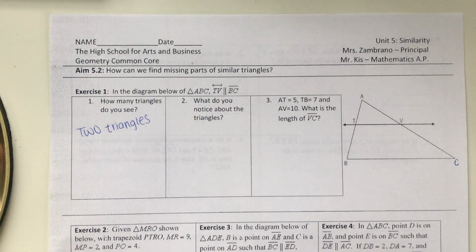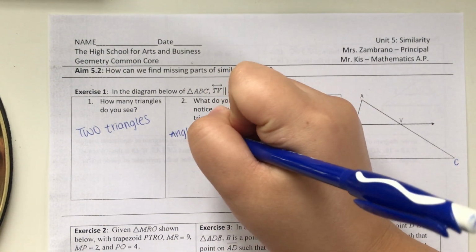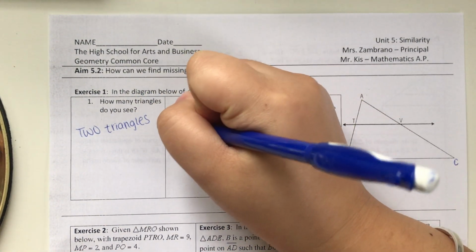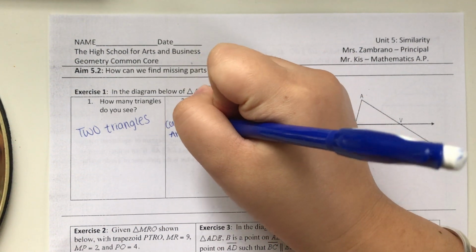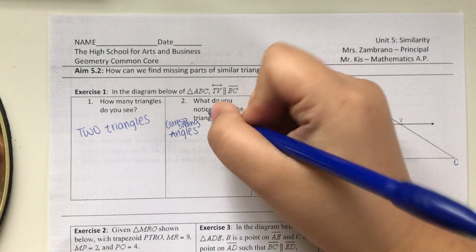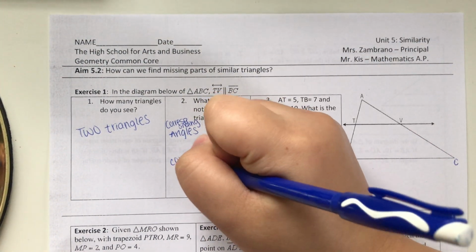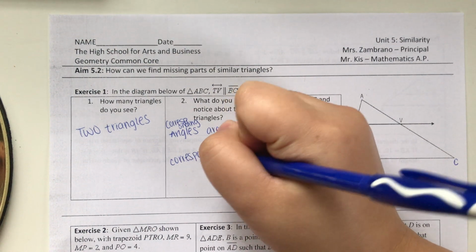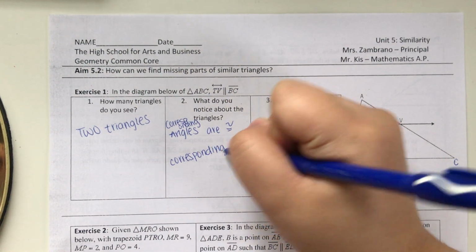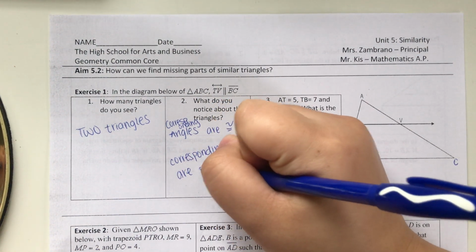From yesterday's lesson, we know that corresponding angles are congruent. Corresponding sides are proportional.